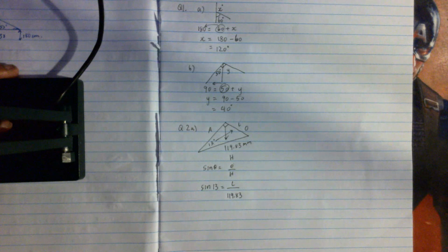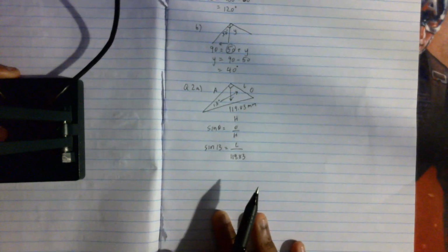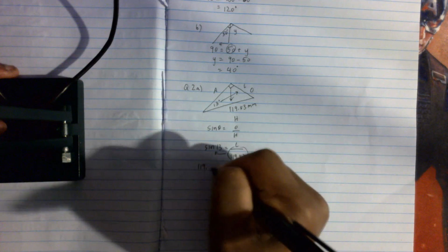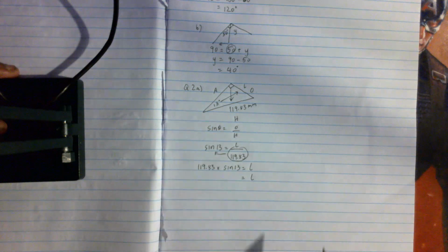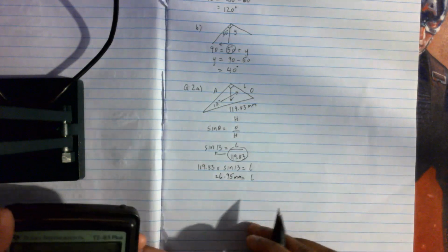119.83. This is a divide by 119.83. So my next step is I'm going to take that and move it over there. So this is going to be 119.83 times sine 13, and that's going to equal L. Therefore, L is going to equal 26.95 millimeters.